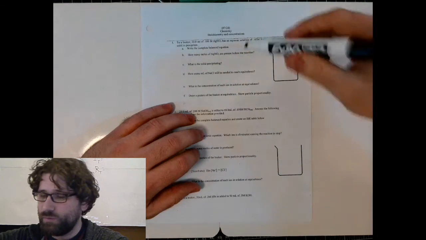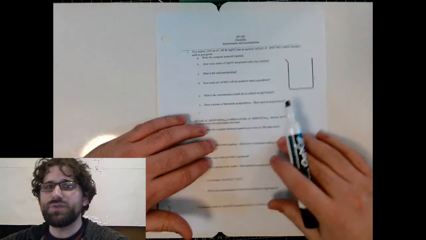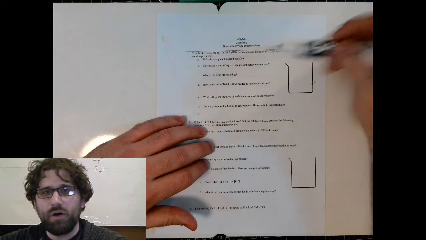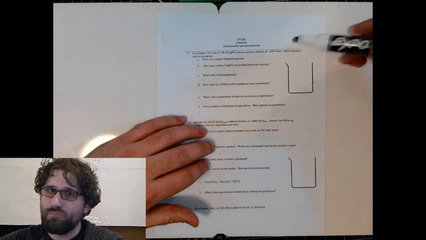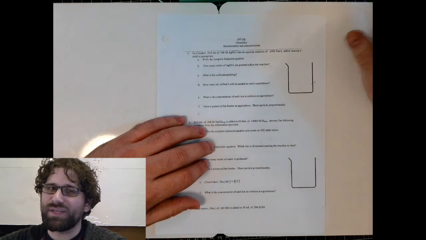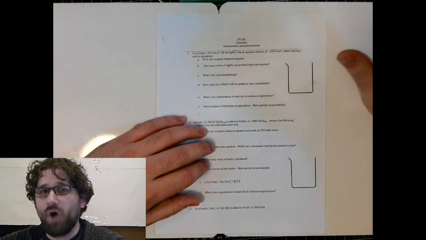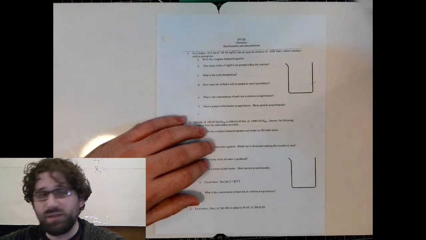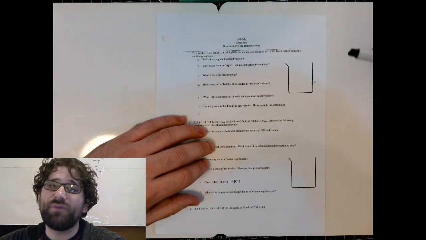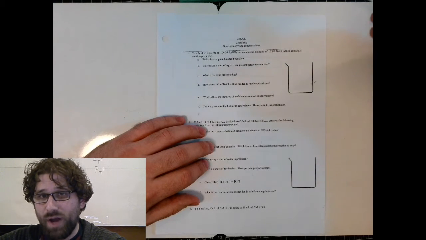Doing stoichiometry with concentrations involves using the molarities that were given along with the volumes in order to find moles. Everything else is going to work exactly the same. So this is a lot of what we've already done. We should be able to find limiting reactants. We should be able to find the amount of products.